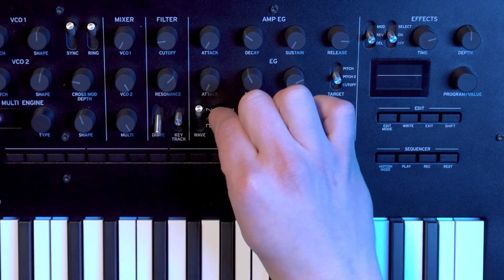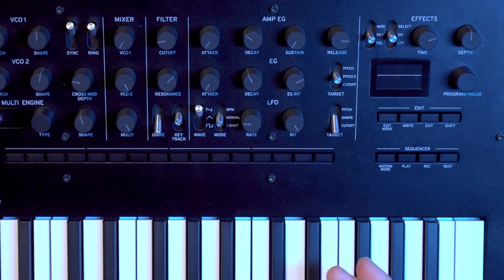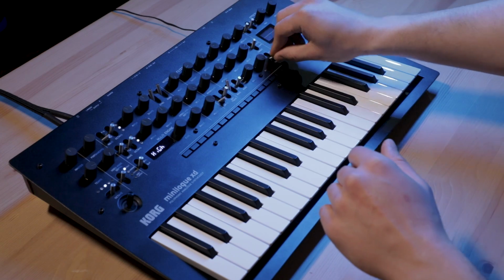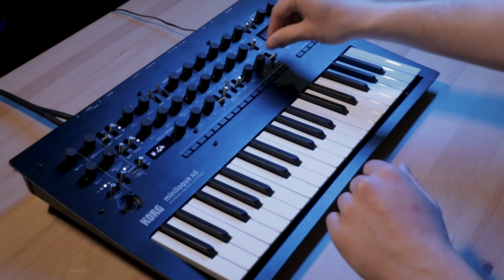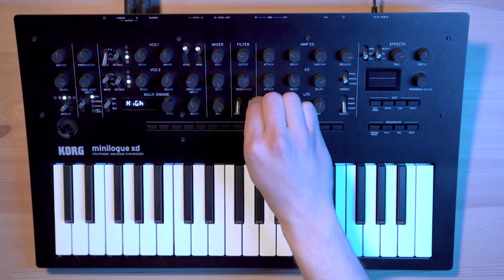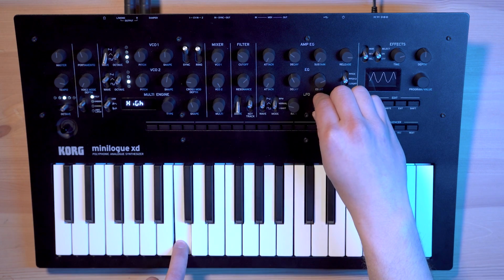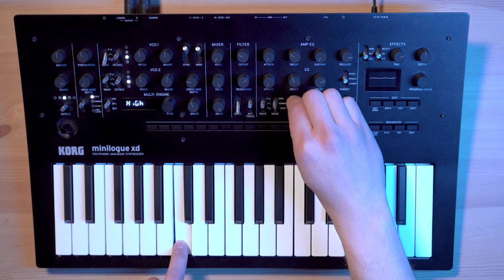The 2 other modes on the LFO include normal mode, which is just kind of a normal speed for an LFO. You can hear it if I target the cutoff, turn the main cutoff knob down, and bring the intensity up slowly. Bring the rate up a little bit.